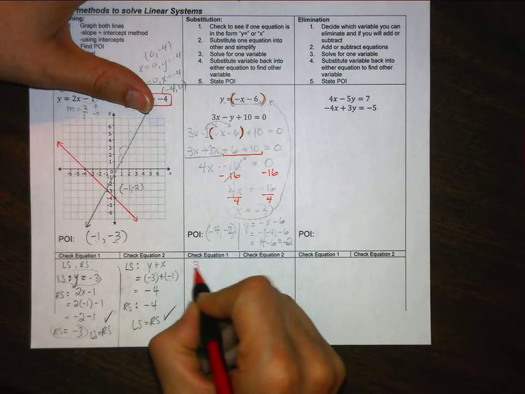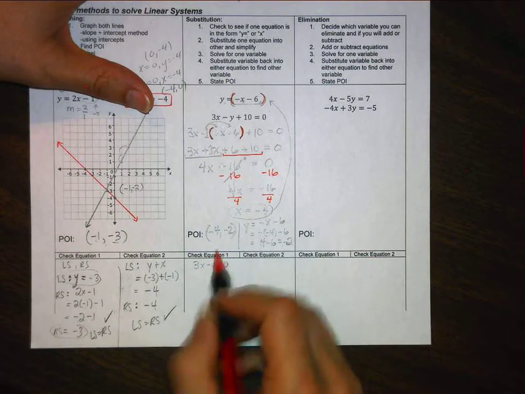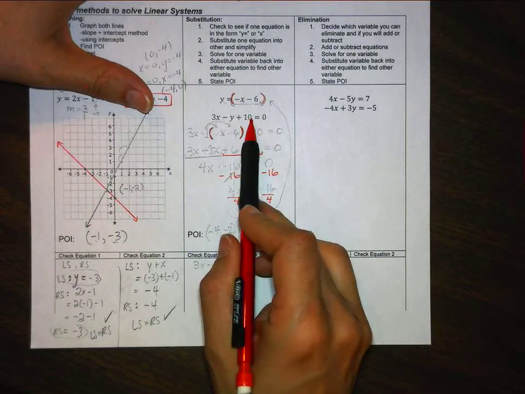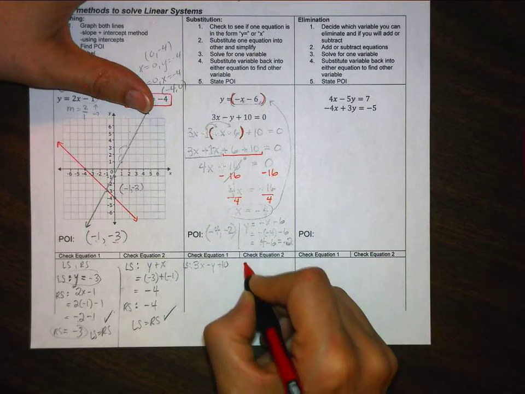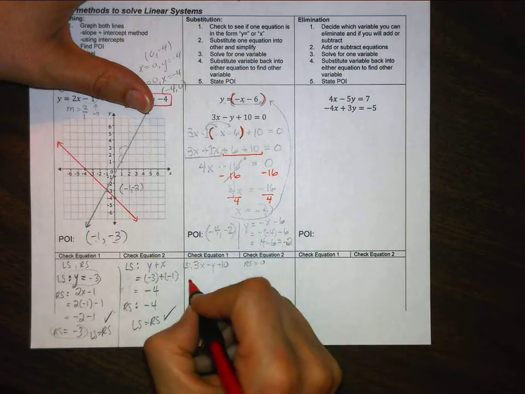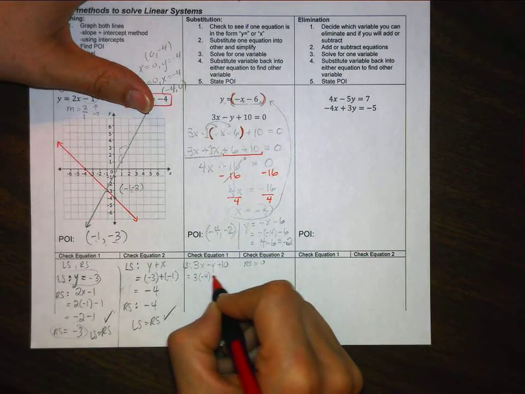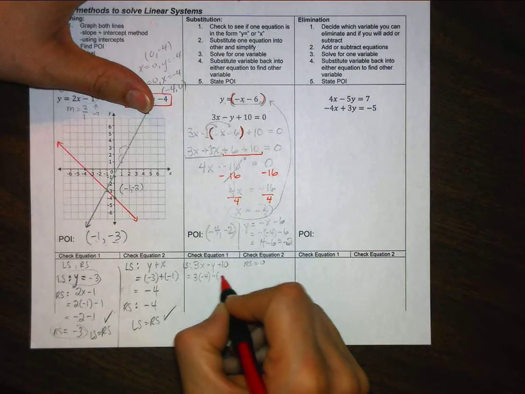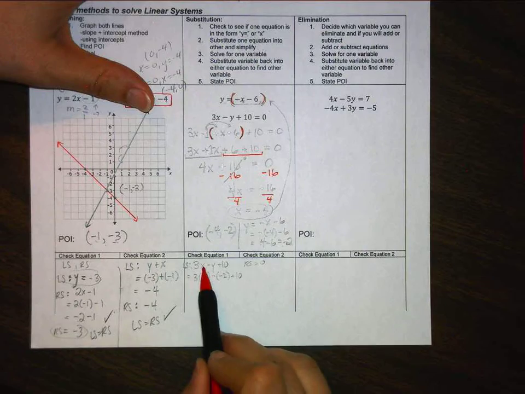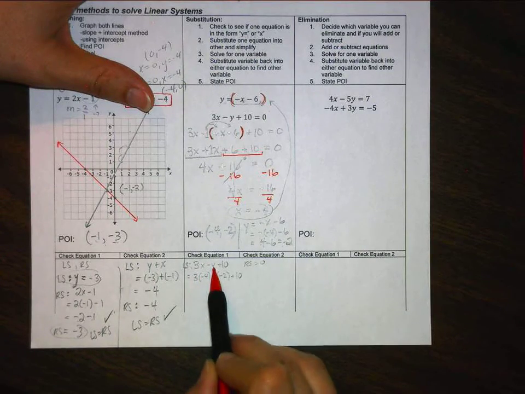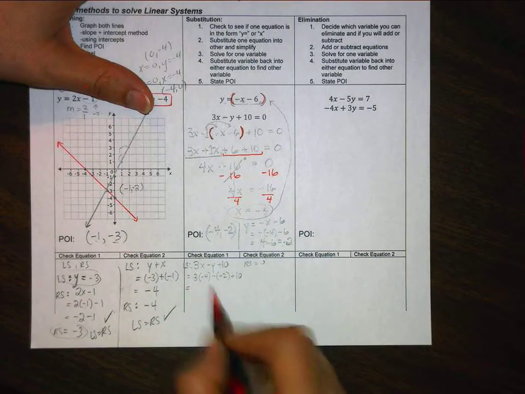So what I'm going to do is take 3x minus y plus 10. That is the left side of that equation. The right side should come out to be 0. So let's see if that works. 3, x is negative 4. Write down the negative in front of the y, but the y is also a negative value. There's a lot of negatives in this equation. So 3, x is negative 4, I have a negative, y is negative 2, and then I have the 10 from the equation. Make sure you're using brackets.